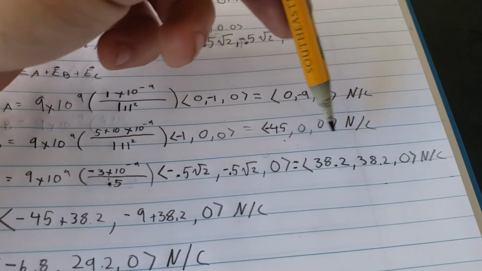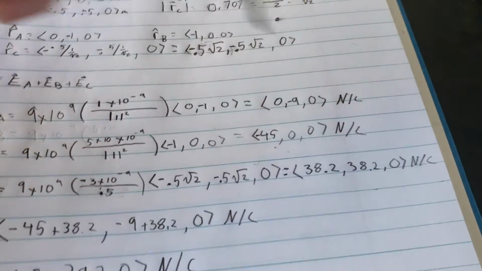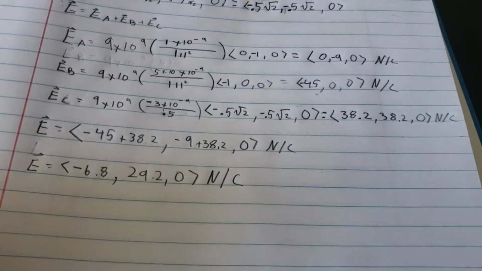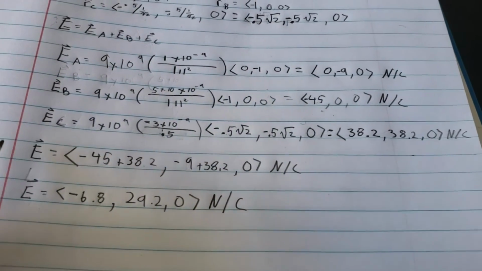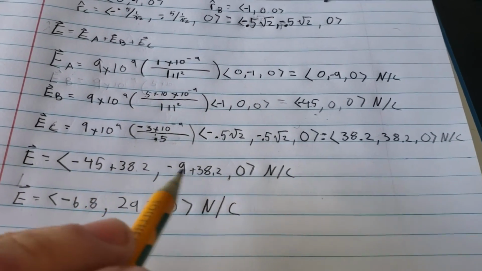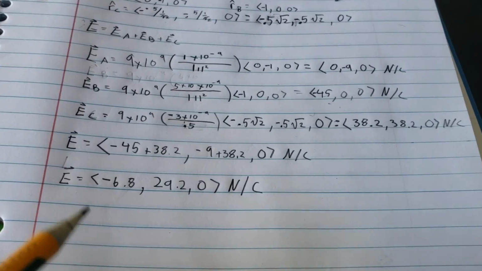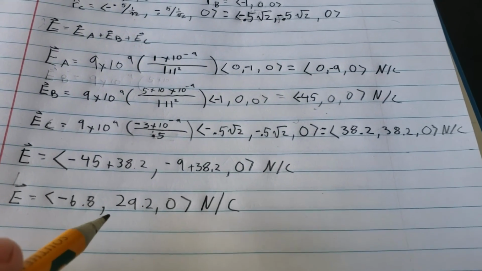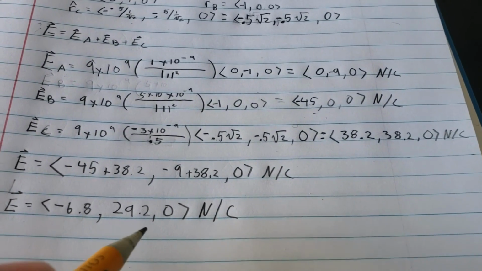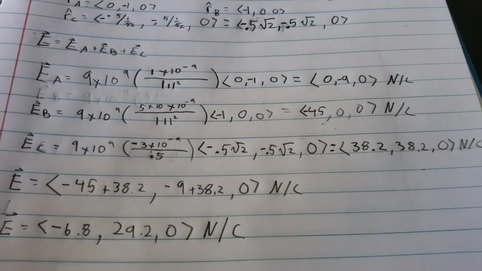which gave 38.2 newtons per coulomb. And then the final vector is just for D, just all of them added together. So final total was netted 6.8, 29.2 newtons per coulomb, 0 in the Z direction.